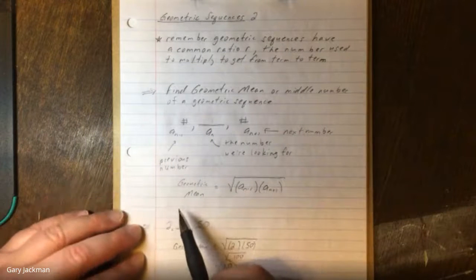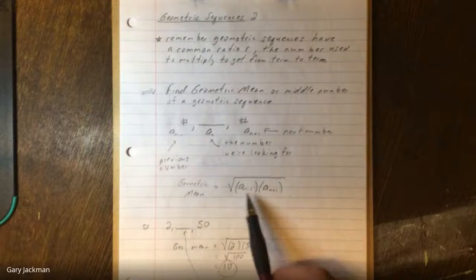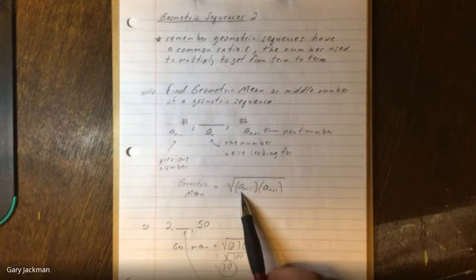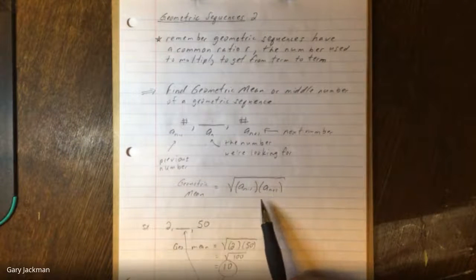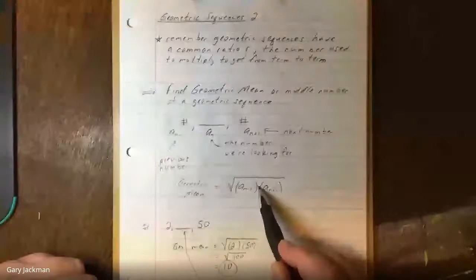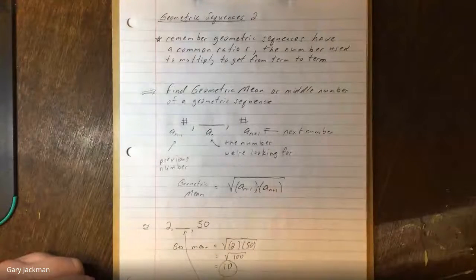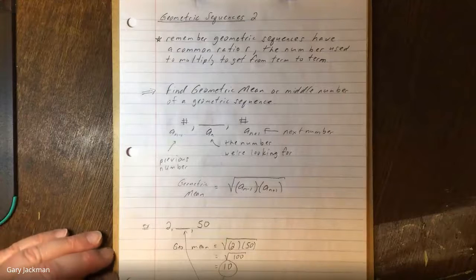The formula that we'll be using to find the geometric mean is taking those two terms that we're given, the term prior and the term after the term we're looking for. We're multiplying those together, and then we're going to take the square root to find the geometric mean.